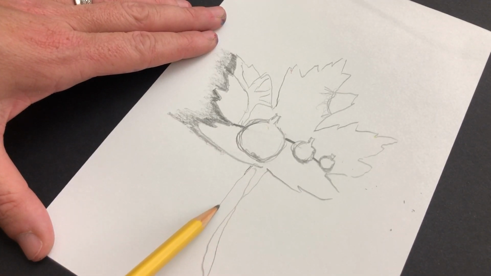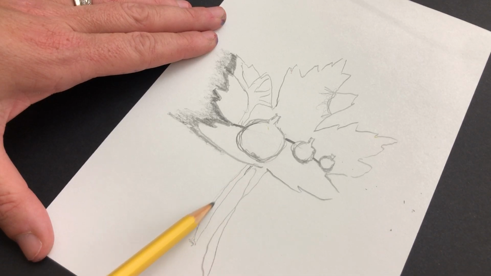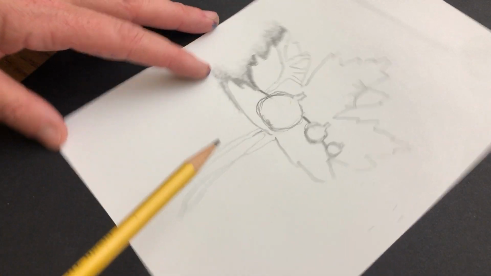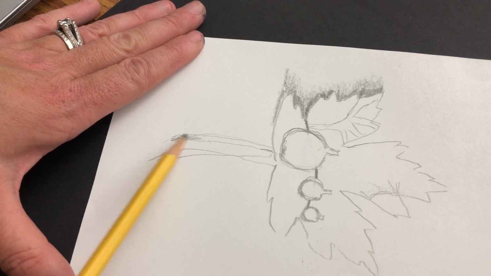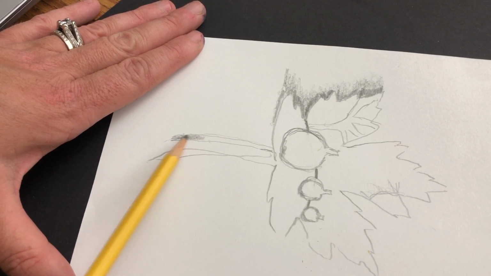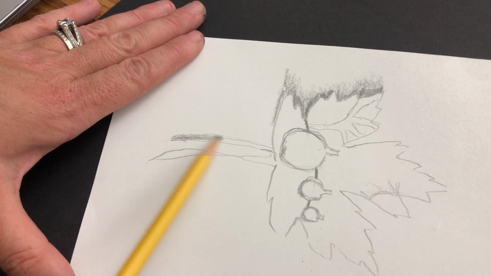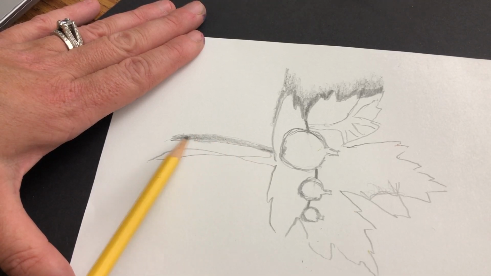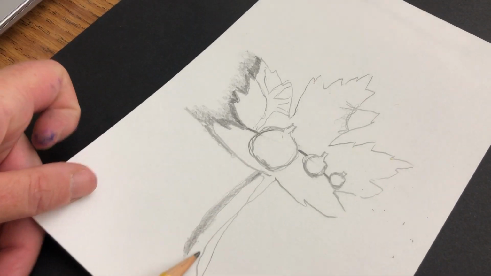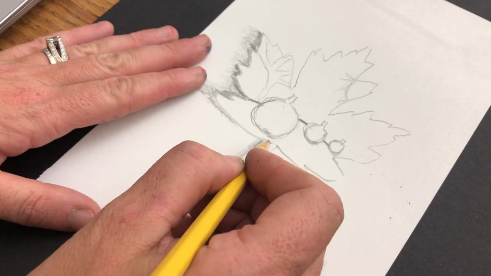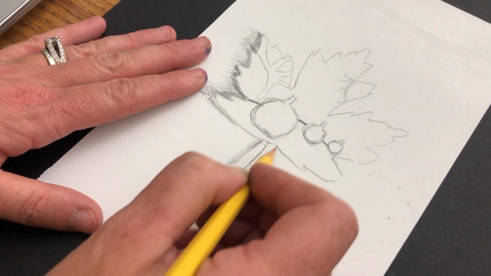In addition to that, I'm also going to make a stem, a little shorter, next to the original stem, but I'm not going to have any hard lines on here. I'm just going to have a soft edge and shade this in to show the shadow from this original stem. So now you can go through, you can darken up any lines that you want.